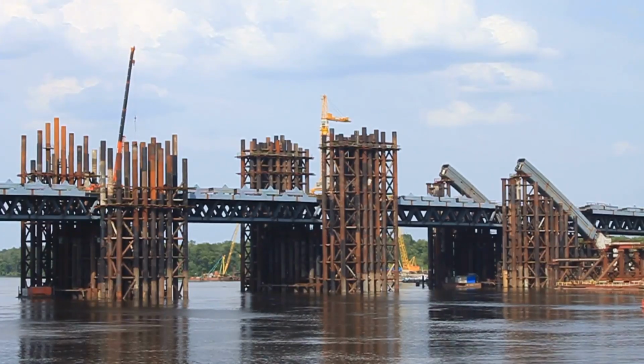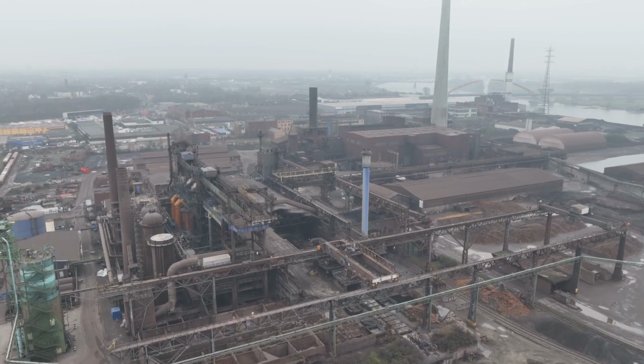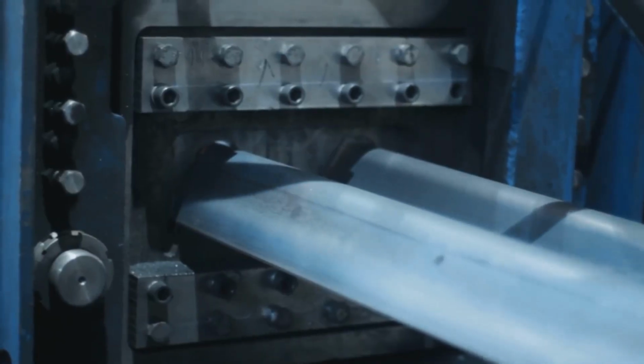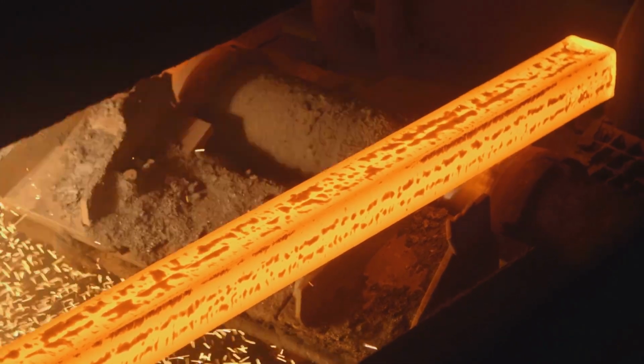From monumental bridges to life-saving surgery, alloy steel is essential to progress and well-being. Its versatility bridges the gap between strength and precision. Alloy steel shapes both our world and our health.